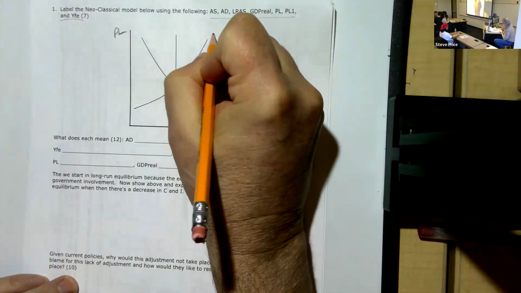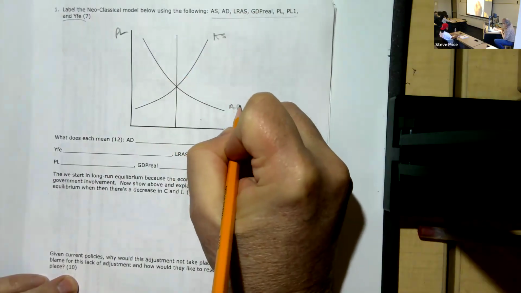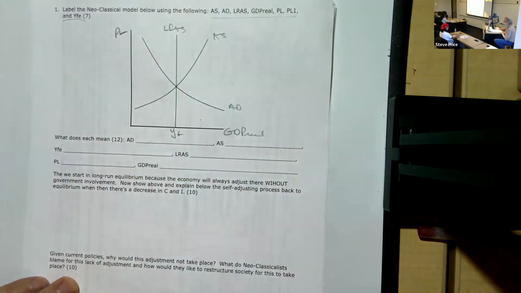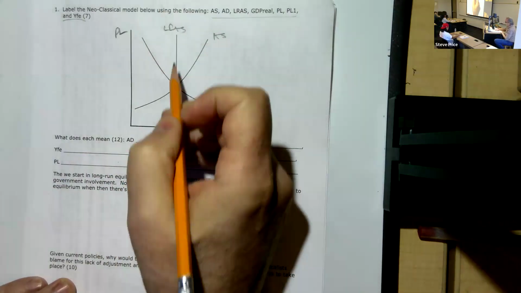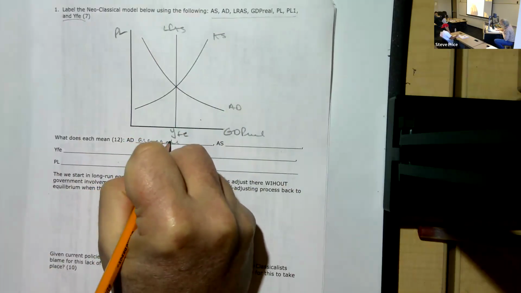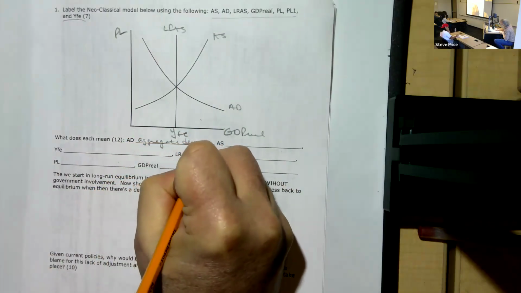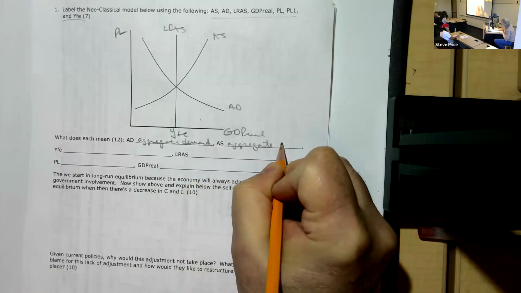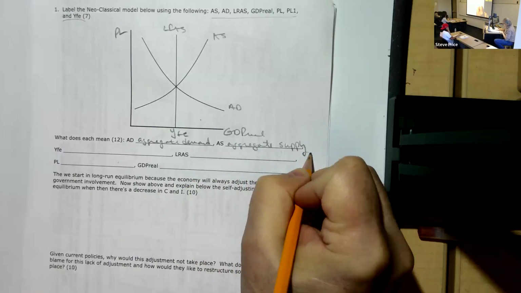Just like AS-AD, the other market in terms of the curves, they're just shown in a different format, because we always come back to this long run equilibrium without government intervention, according to their theory. Aggregate demand, all the demand in our economy.